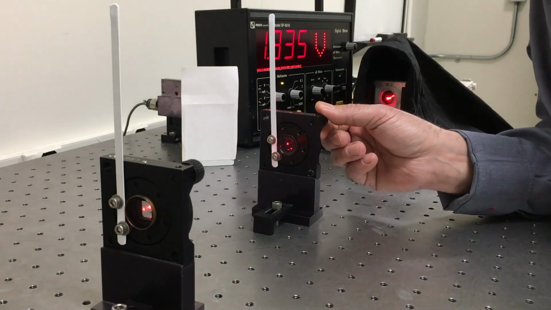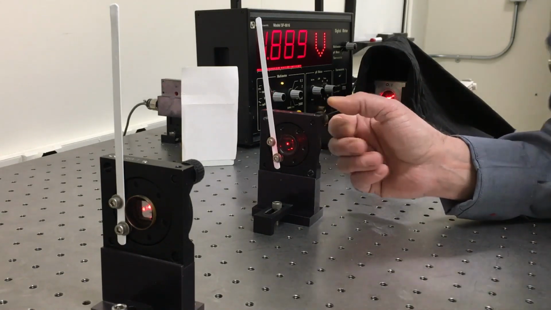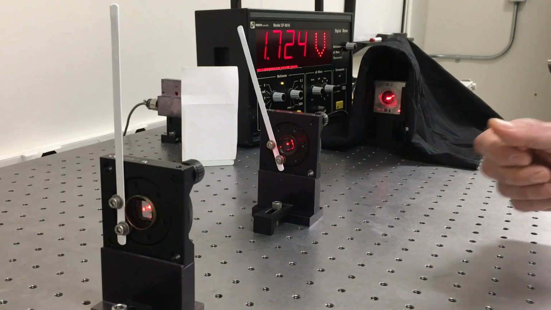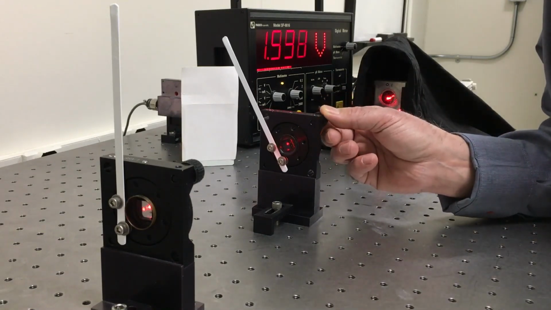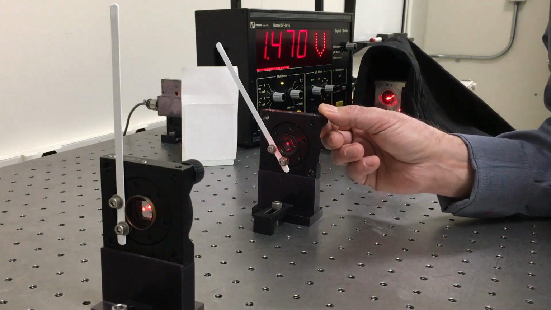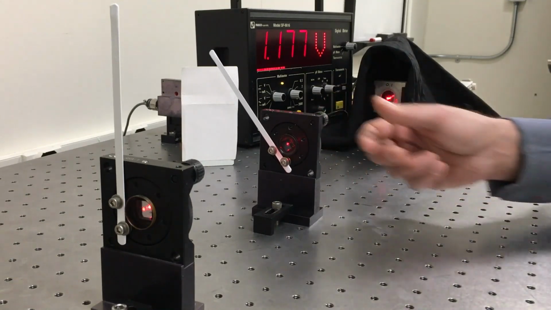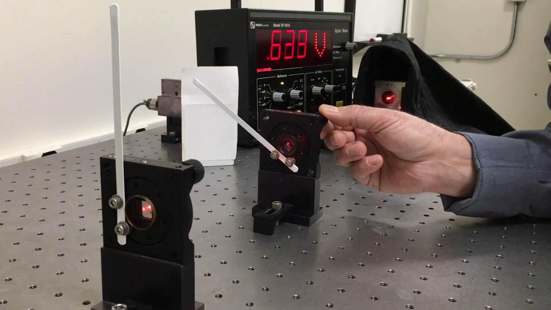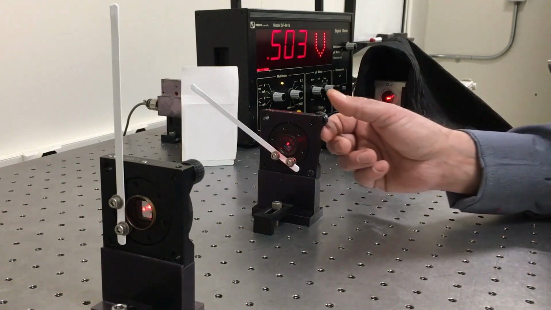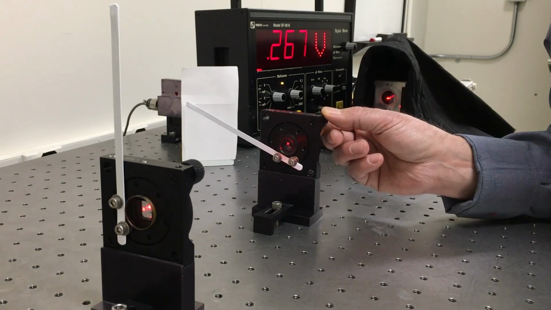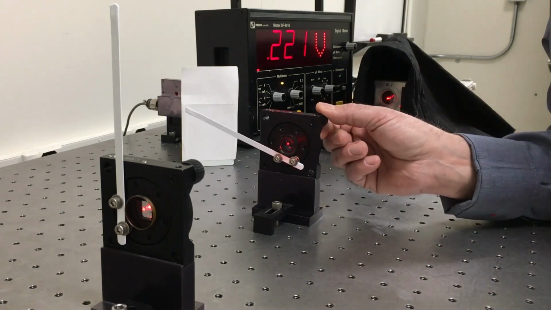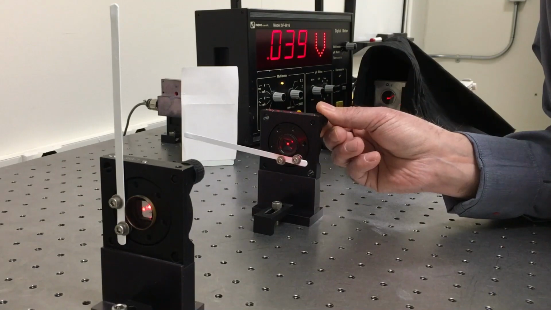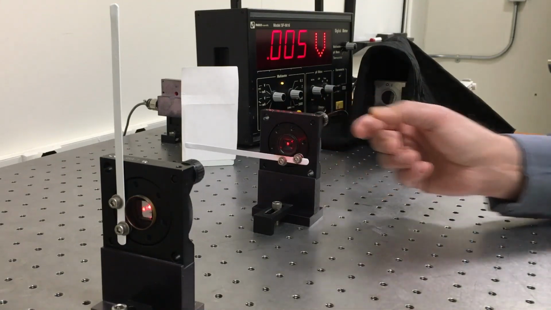I can keep right on going and go 10 degrees on the other side, minus 10 degrees, 20, 30, 40, 50, 60, 70, 80, and 90, and we're back to our 0 reading again.